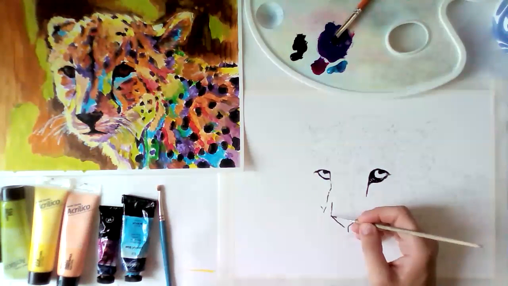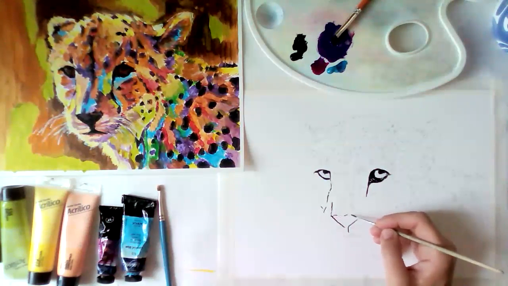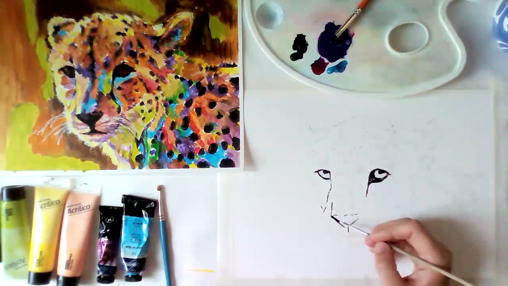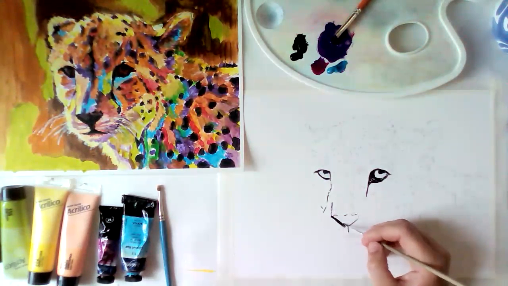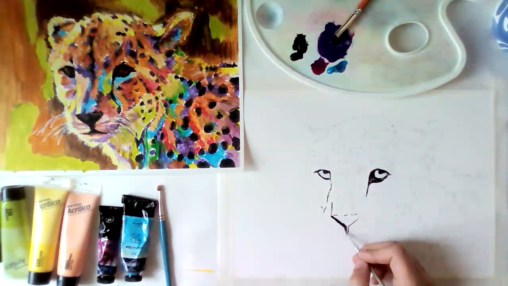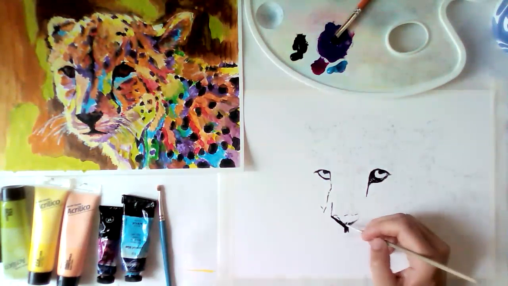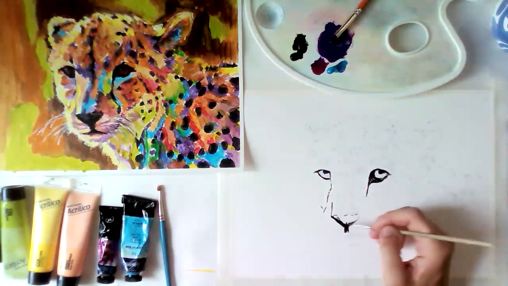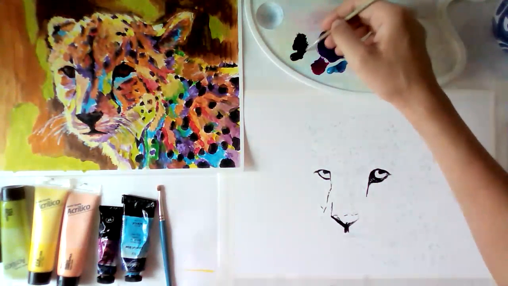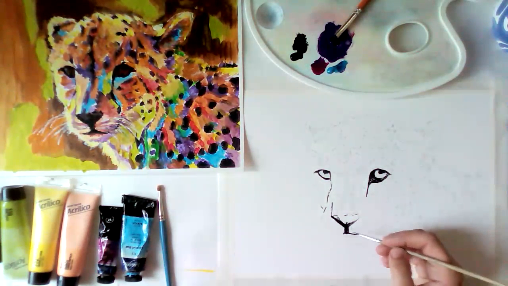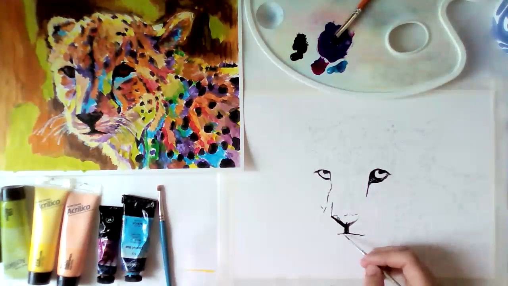The nose, for example, maybe first you want to do just the outline in black. And actually I was putting purple there, but then towards the end I realized that I want to do the nose more dark. But we can leave the nose first, not completely black, because anyway, all these black outlines we can add lots of in the end.